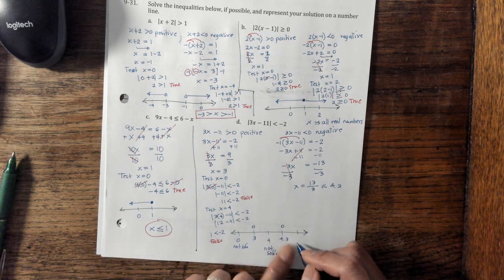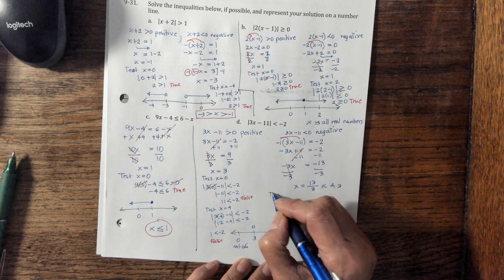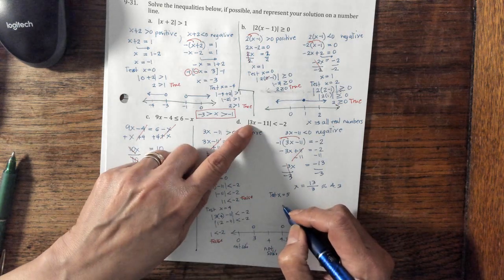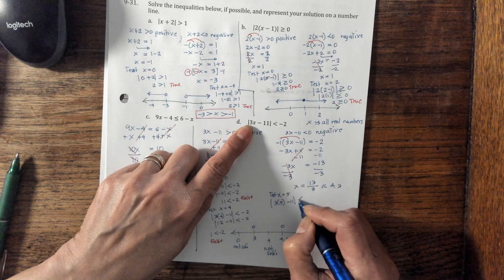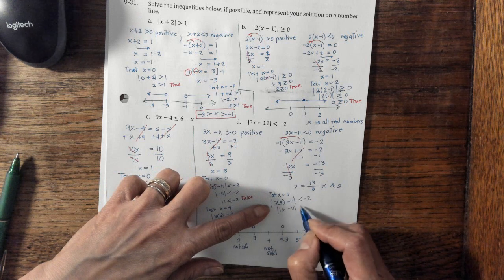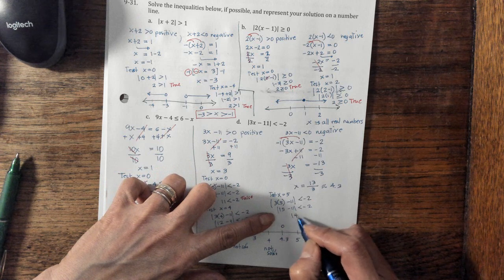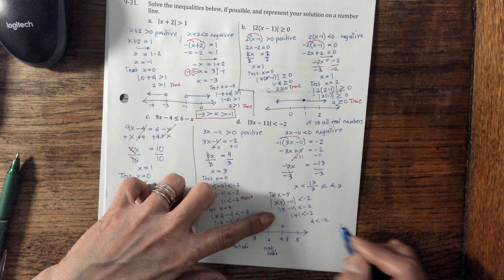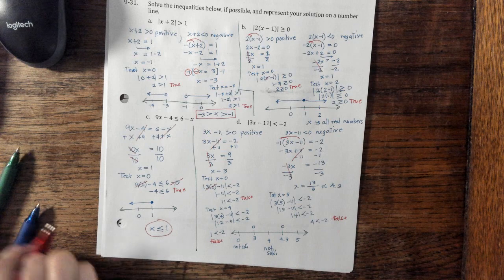And for here, we have 5. We will test x is equal to 5. So again, here, the absolute value of 3 times 5 minus 11 is less than negative 2. 3 times 5 is 15 minus 11, absolute value, is less than negative 2. 15 minus 11 is 4, absolute value less than negative 2. Is 4 less than negative 2? Again, this is false. Okay, so not a solution.